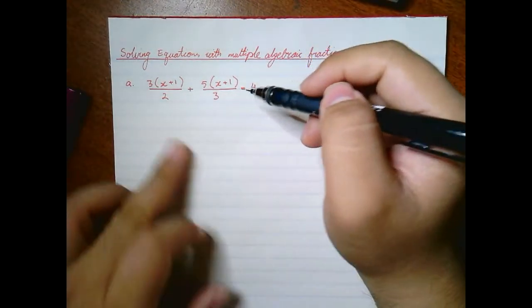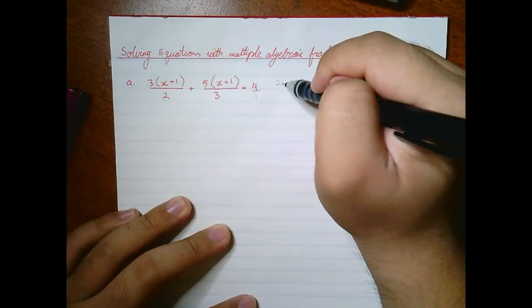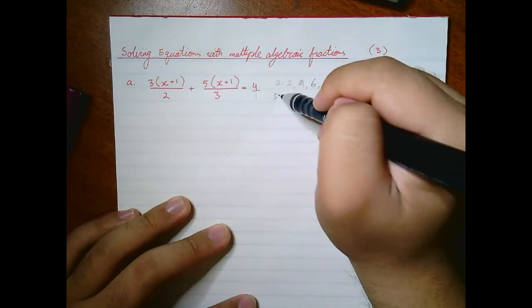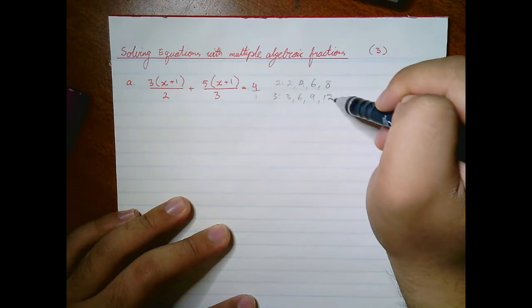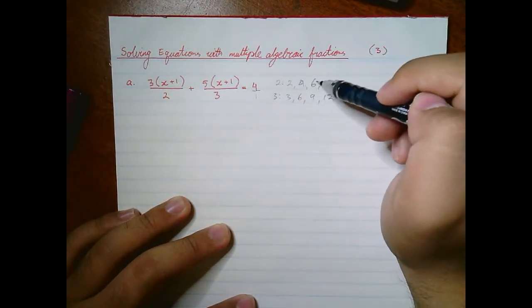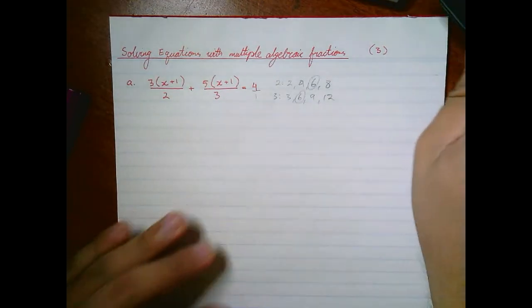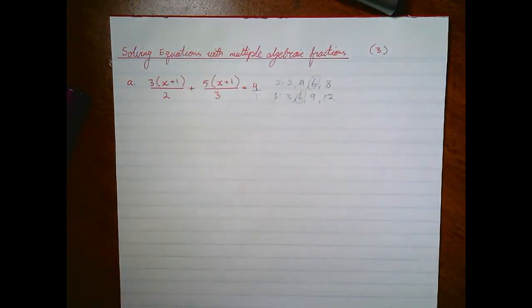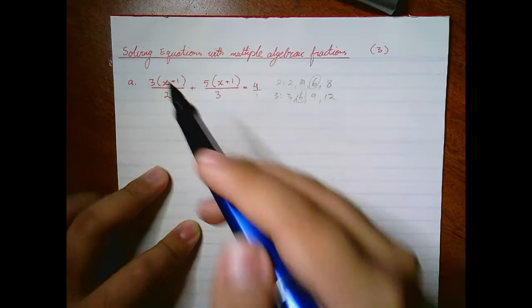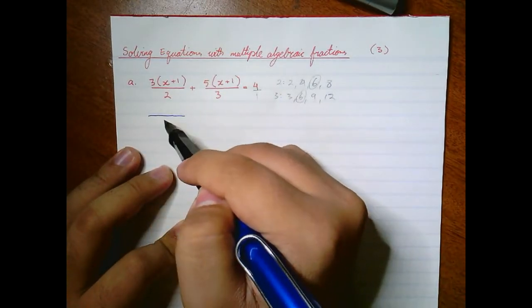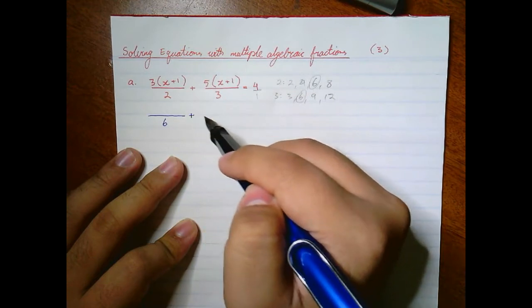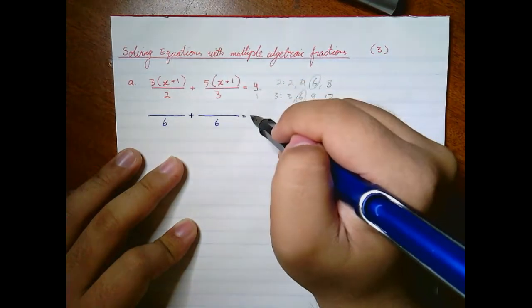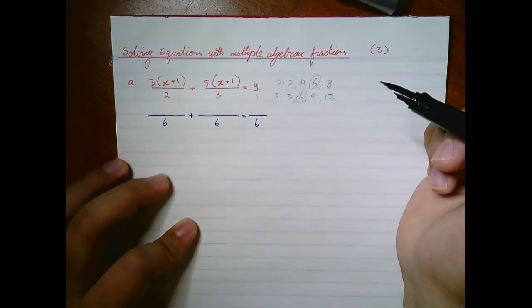Okay, so between 2 and 3, let's list the multiples of 2: 2, 4, 6, 8. For 3, it's going to be 3, 6, 9, 12. The lowest multiple that we can see is 6, the smallest one. Even for 1, it's going to be 6. So we want 6 as our denominator for all 3 fractions. So this is going to be over 6, an addition sign here, over 6, and the equal sign is also going to be over 6.